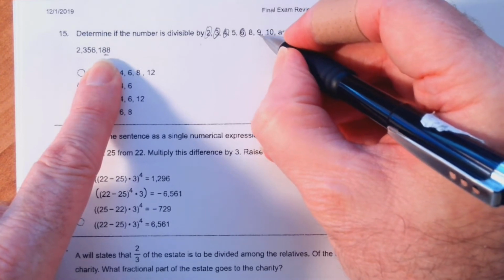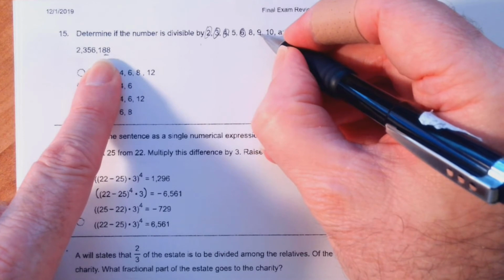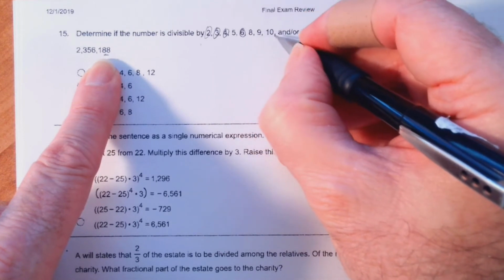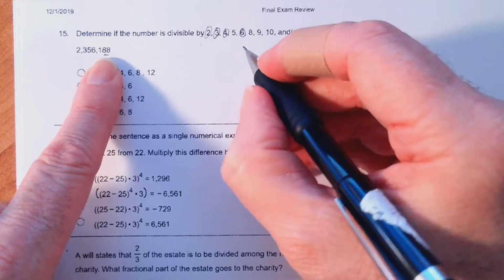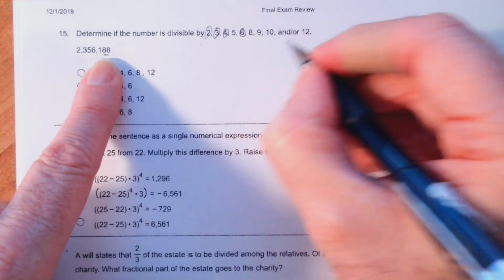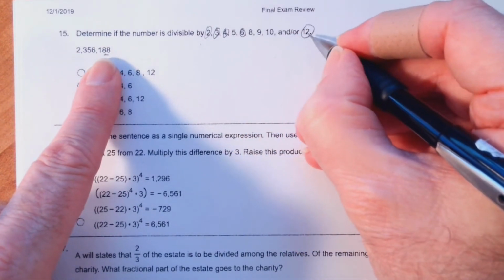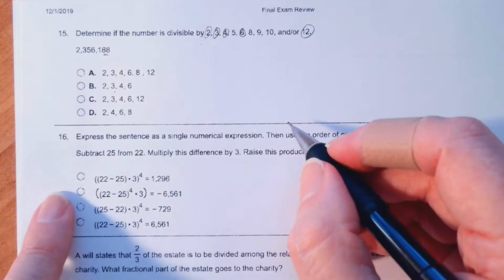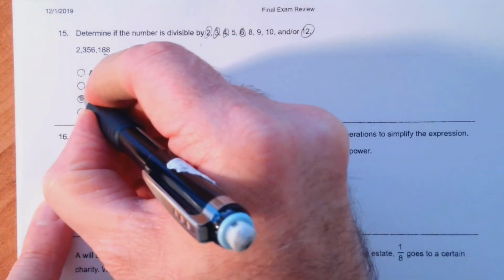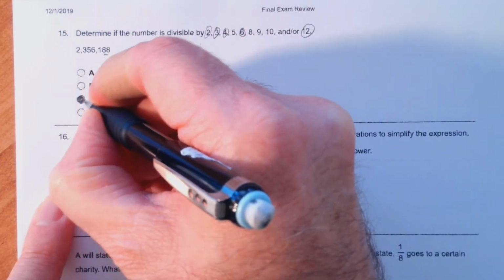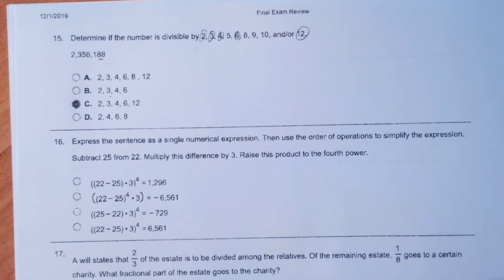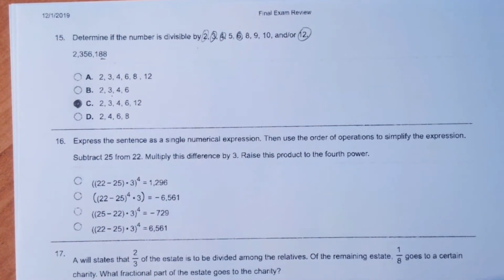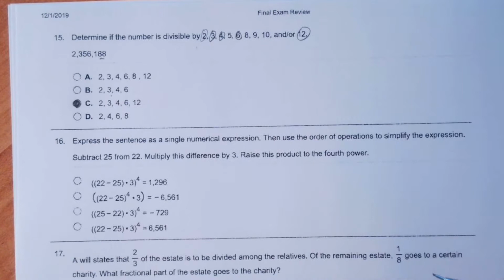We said that the sum of the digits was 33. That's not divisible by 9, so 9 doesn't work. And of course 10 doesn't work. And so these are going to be... I missed 12. 12 is going to work since 3 and 4 did. And so that would be option C. It's not the greatest problem for a final. You could certainly double check things on your calculator, but the whole idea is to know these rules so you can do things quicker without a calculator.